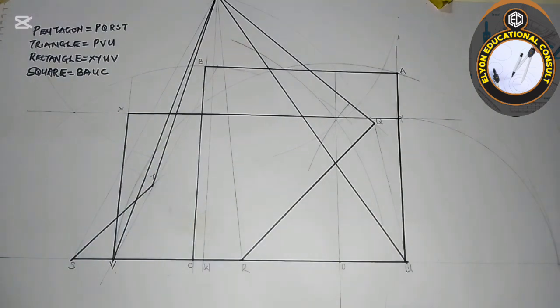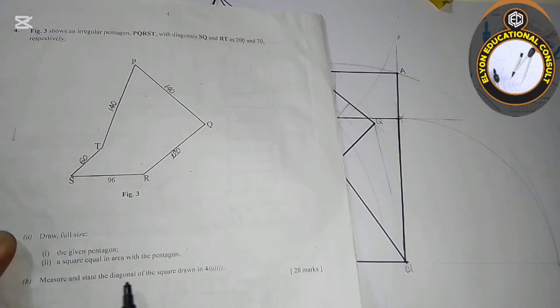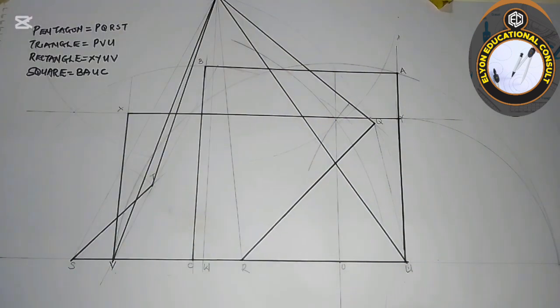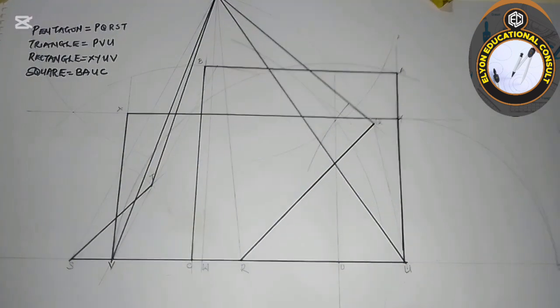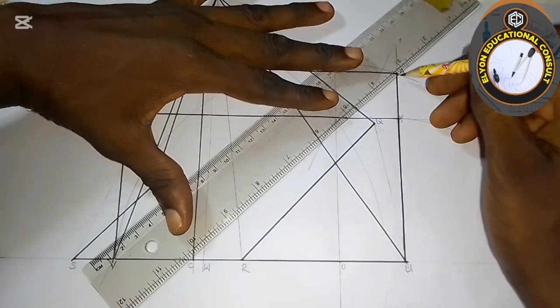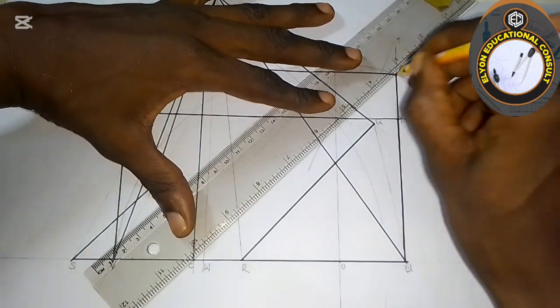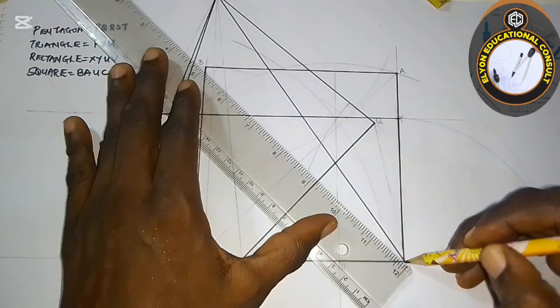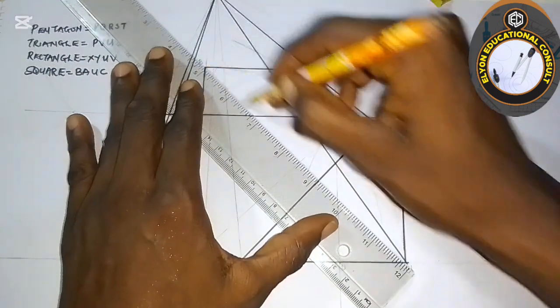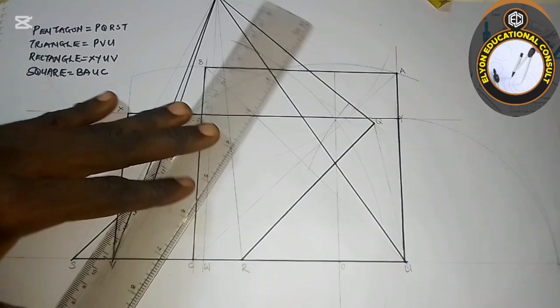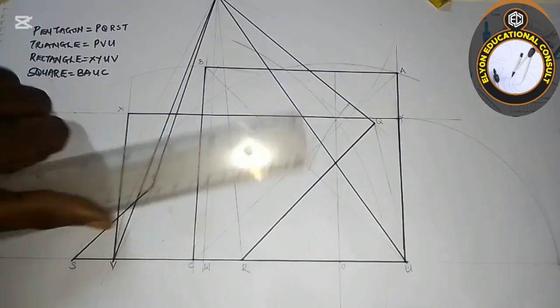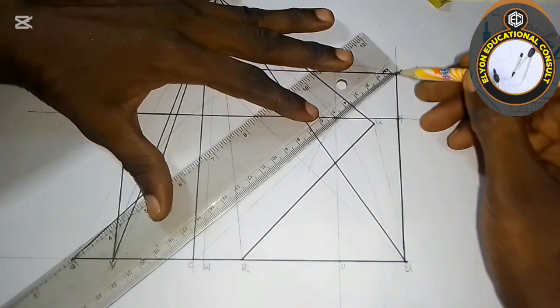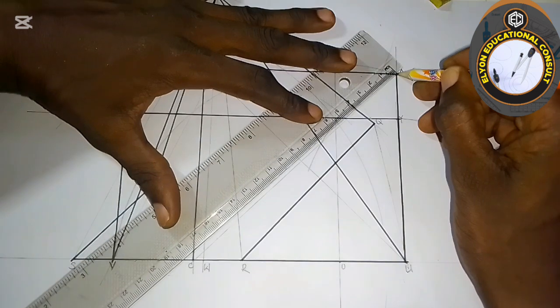Now we are not done. The question says that we should measure and state the diagonal of the square. AC is the diagonal this way, and also BU is a diagonal. I'm going to take the measurement of AC or BU, any one of my choice.